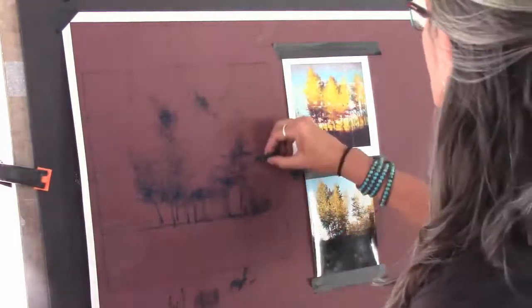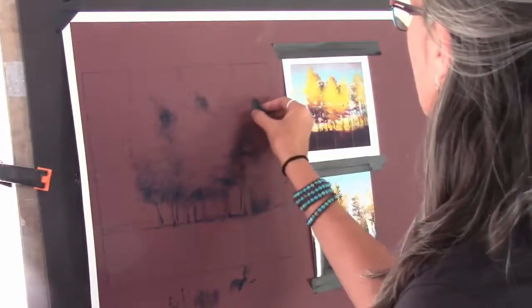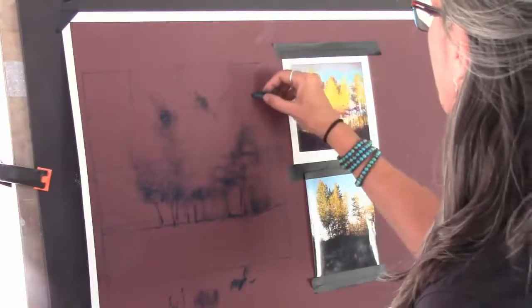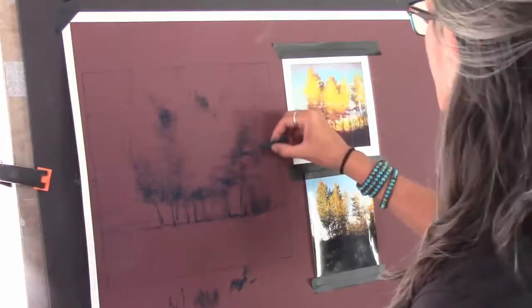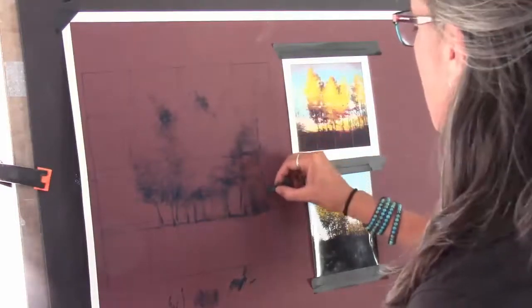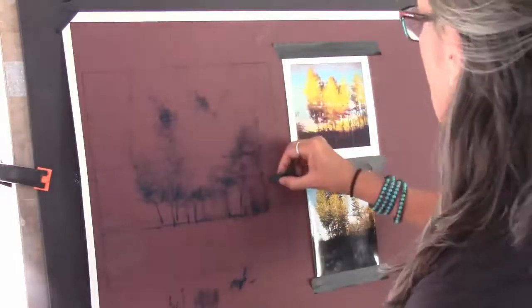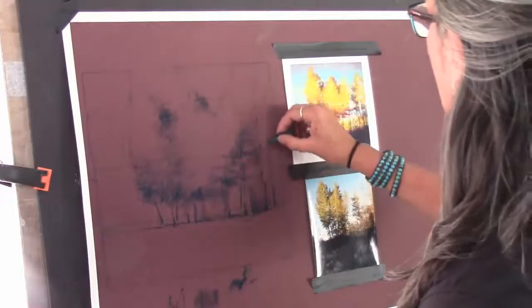Now I've got this other little grouping on the edge here, and I just want to get the height of those and come along, get this in there. And again, these intervals, I'm concerned about the intervals.